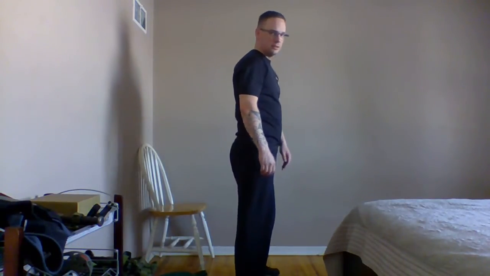In order to make this exercise a little easier, you can widen your stance a little, which broadens your base of support, as well as makes you a little bit shorter, which lowers your center of gravity just a little tiny bit.